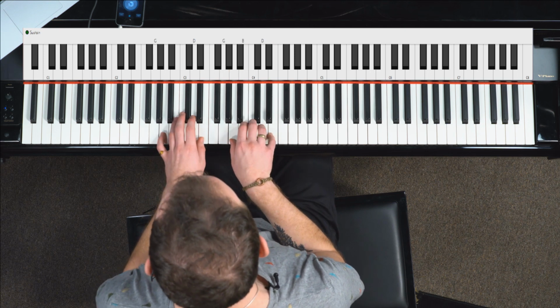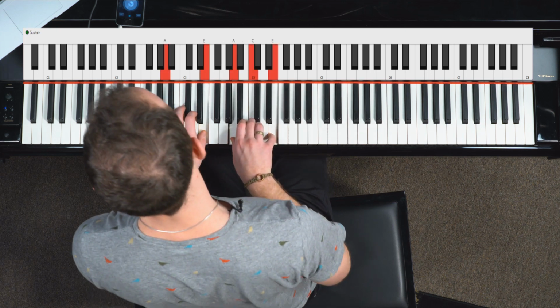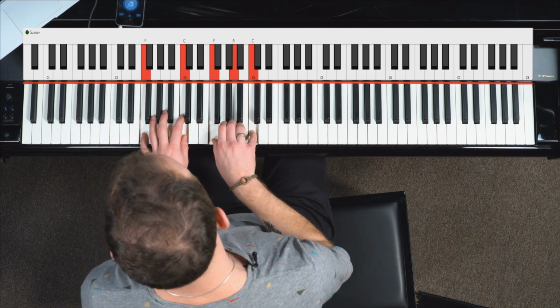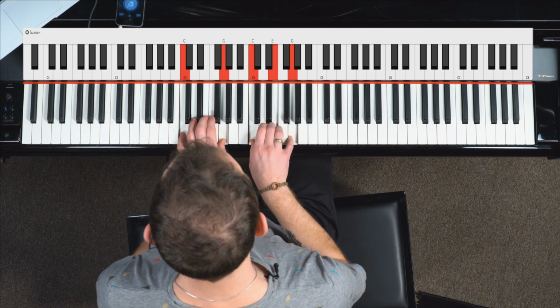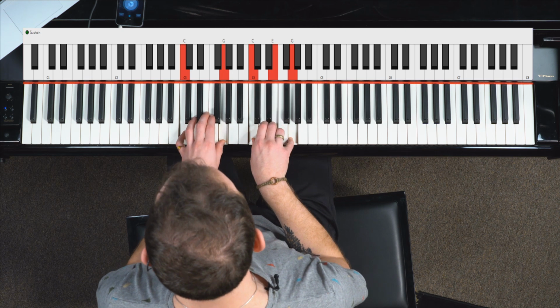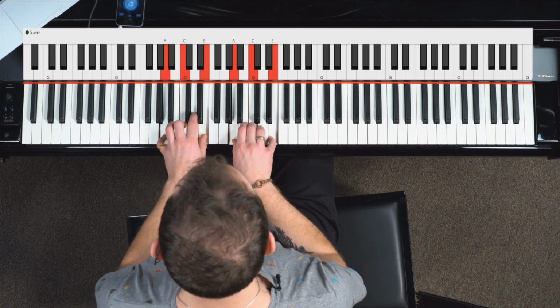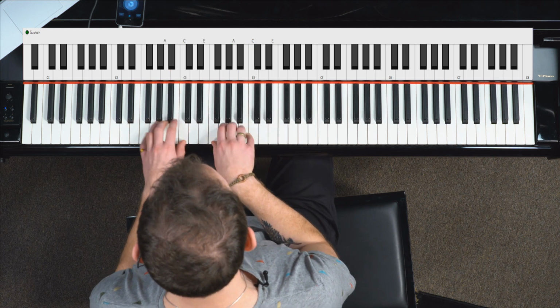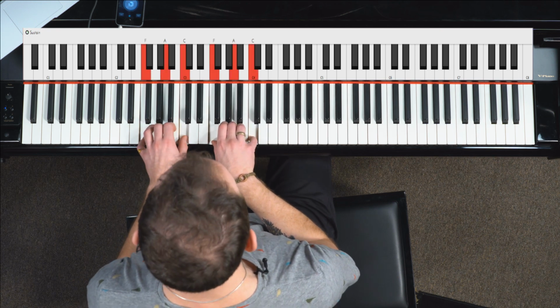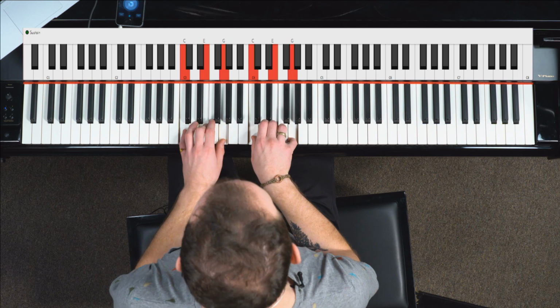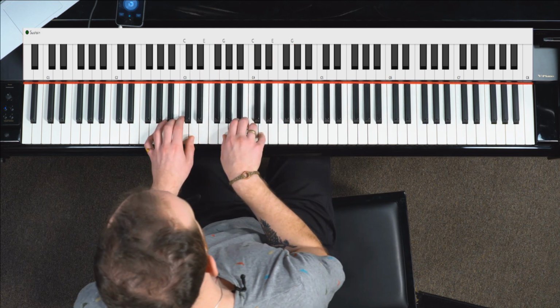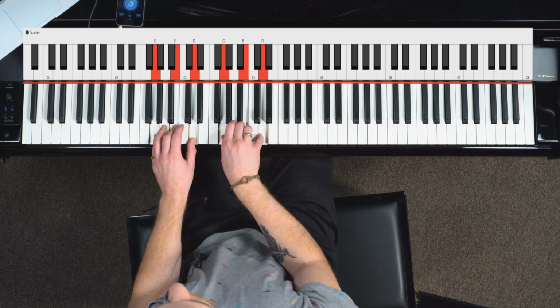To A minor, F, back up, down to G, just keep going with that till we're nice and comfortable with the distance between each chord.